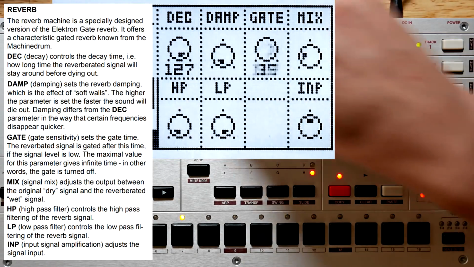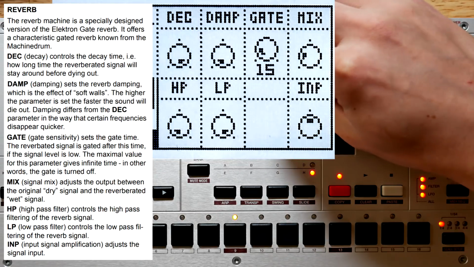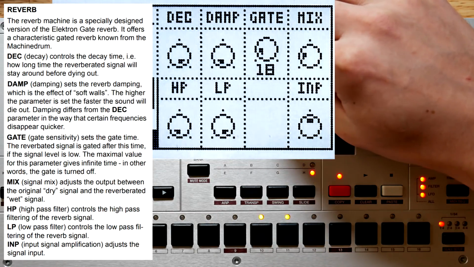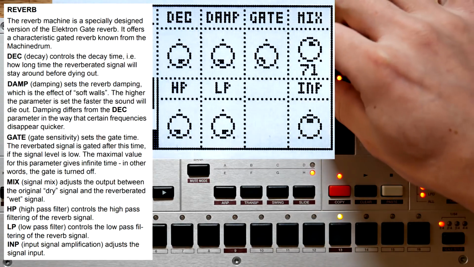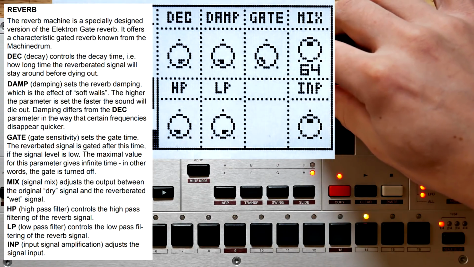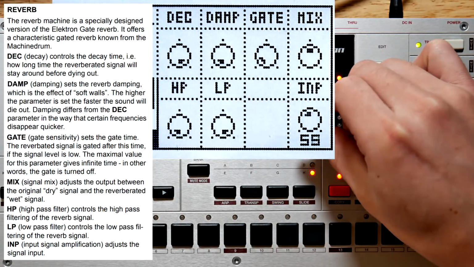Although obviously very similar to the Machinedrum Master reverb, I find the Monomachine reverb to be a bit more hi-fi. It's also very sensitive to input gain. Possibly the biggest advantage the Machinedrum reverb has over the Monomachine is the fact that it has a pre-delay.